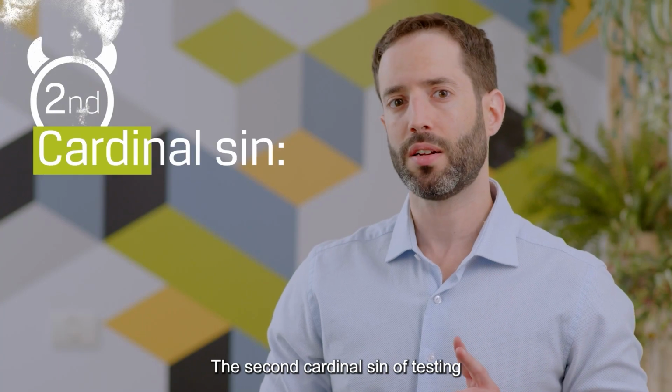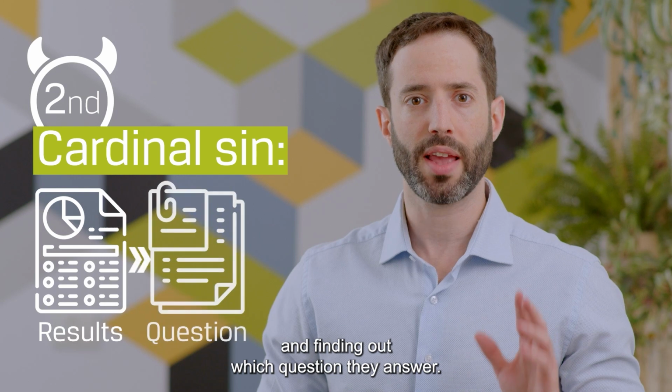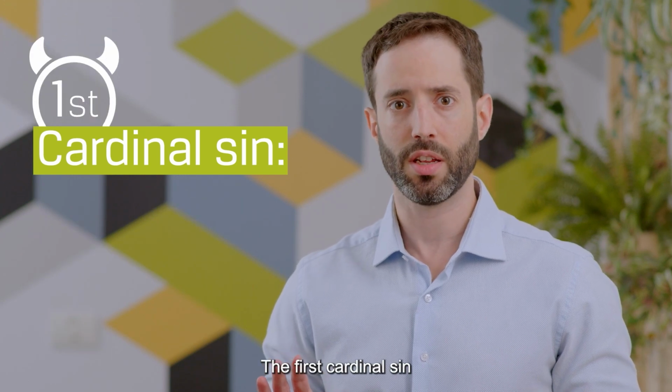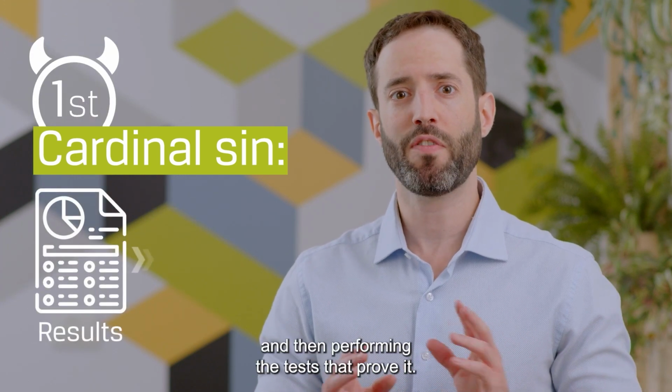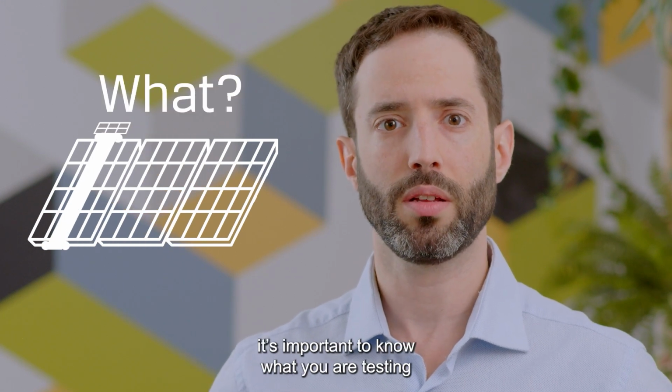The second cardinal sin of testing is looking at the results and finding out which question they answer. The first cardinal sin is deciding the result and then performing the tests that prove it. When testing the impact of a robotic cleaning solution on solar panels, it's important to know what you are testing.